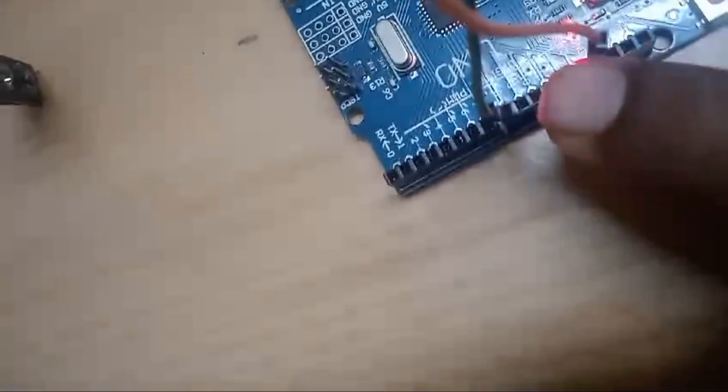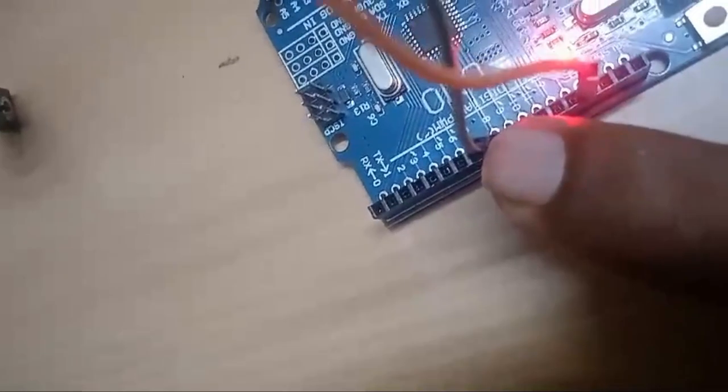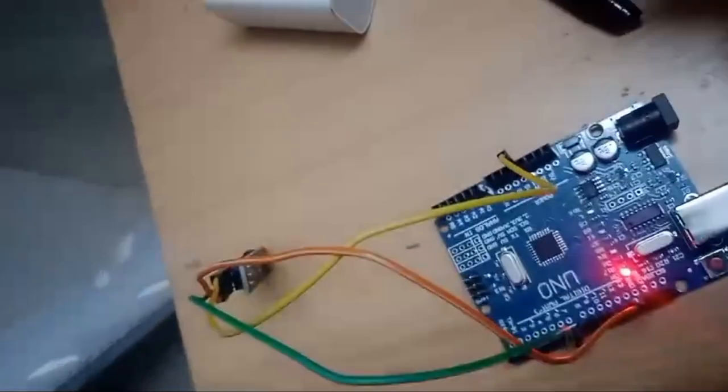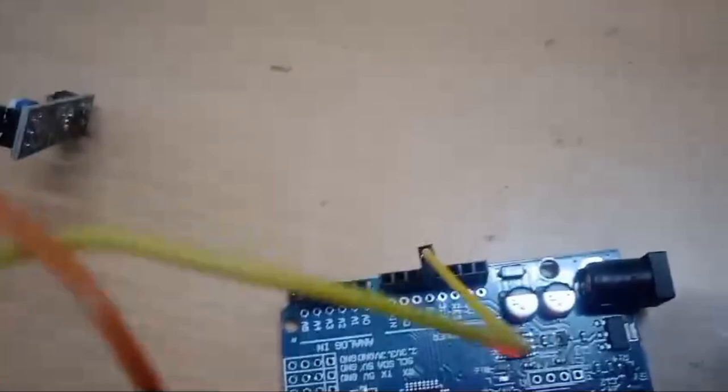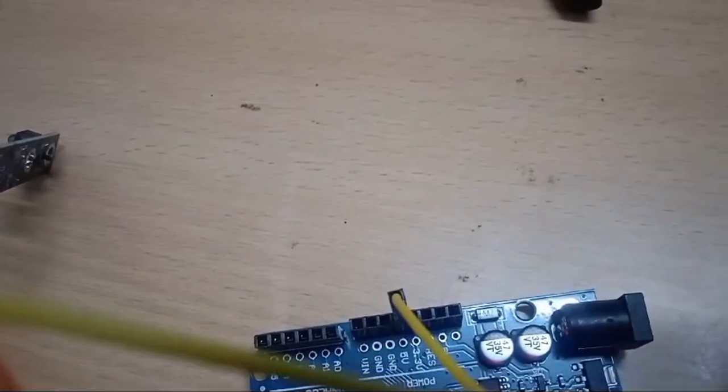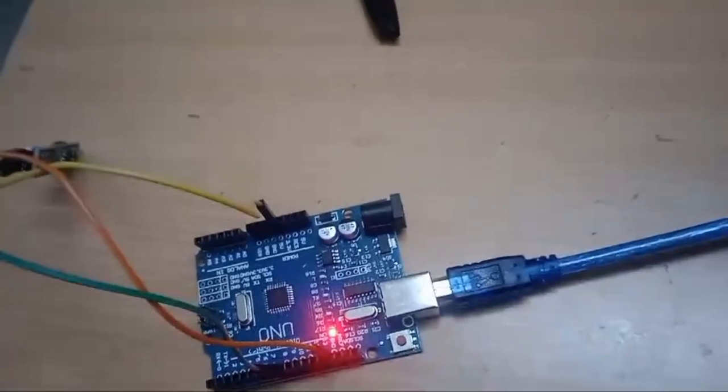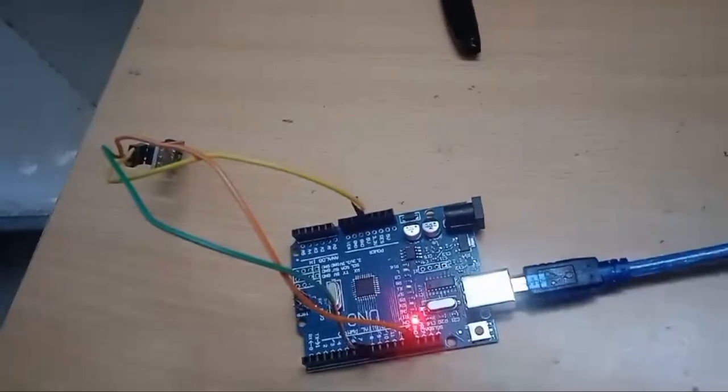You are going to connect that to the 8th pin. Just see that. And then your power pin is the yellow one, which you connect to the 5-volt power. After connecting this, you have to run the program.